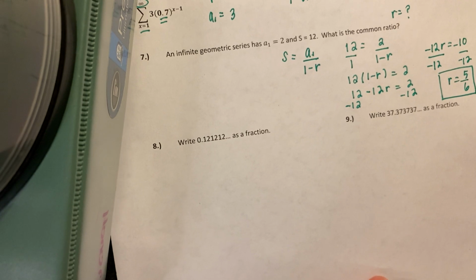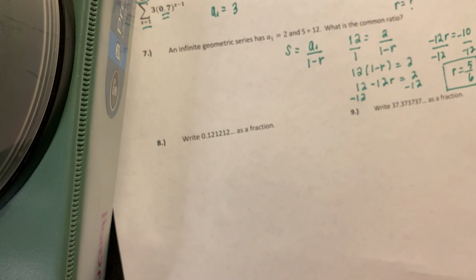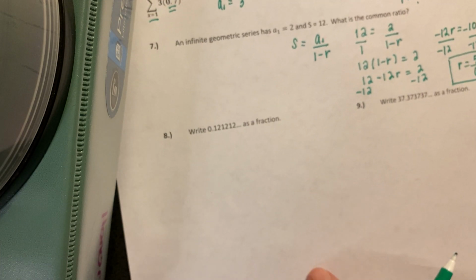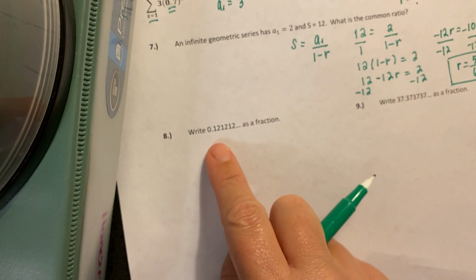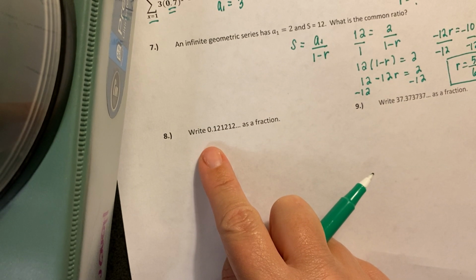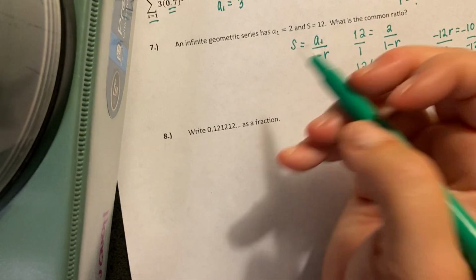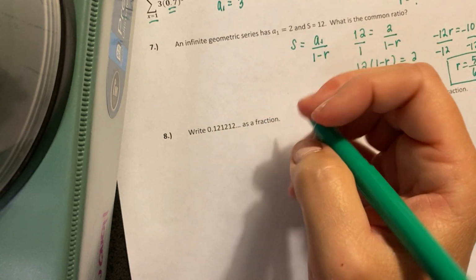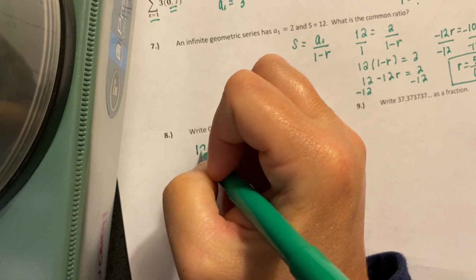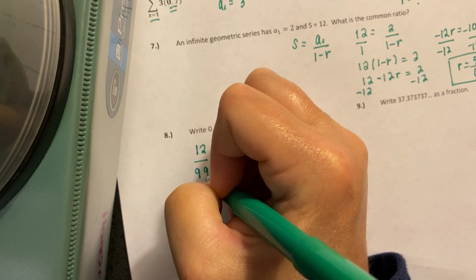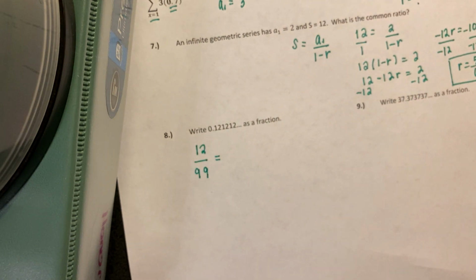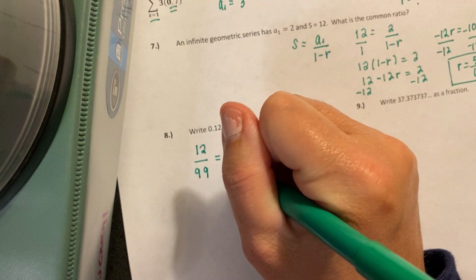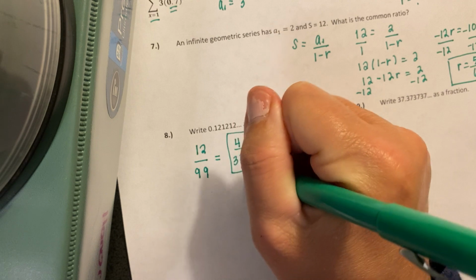Okay, just as a quick review, and we would probably go into more detail if I was in class, if you have a repeating decimal and it has 2 digits repeating, like this one's 1 2 1 2 1 2 1 2, you just take that number and place that over 99 and reduce that. And so 3 goes into both of these, so you're going to end up with 4/33.